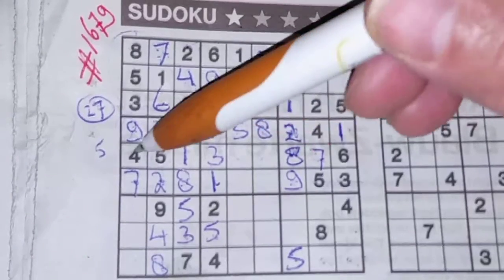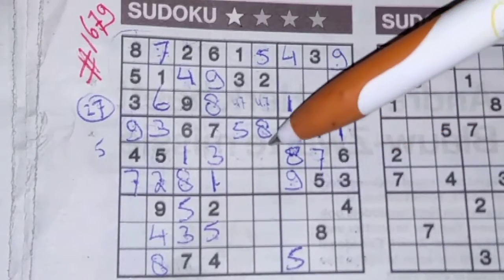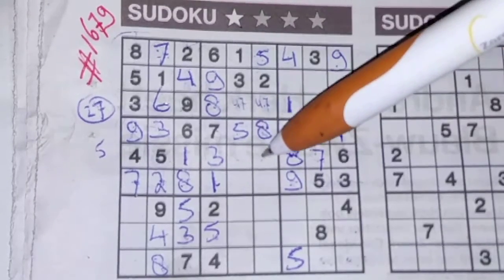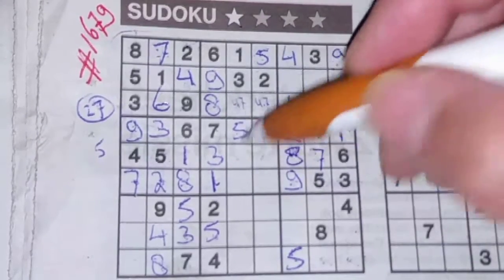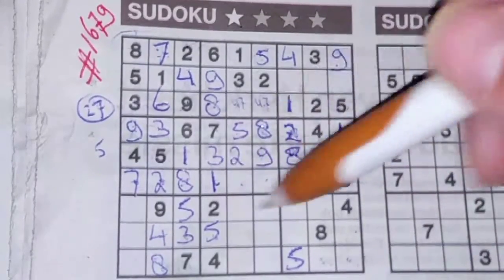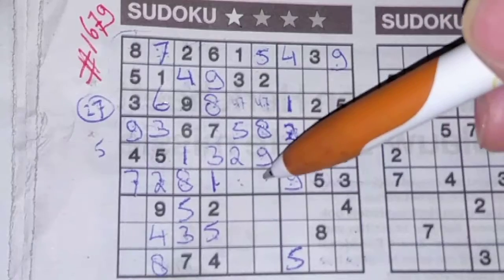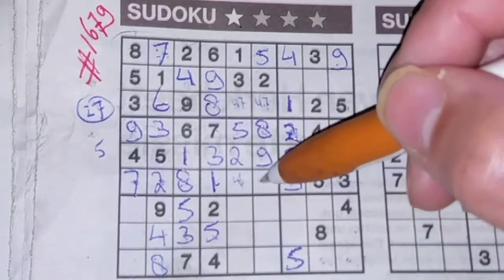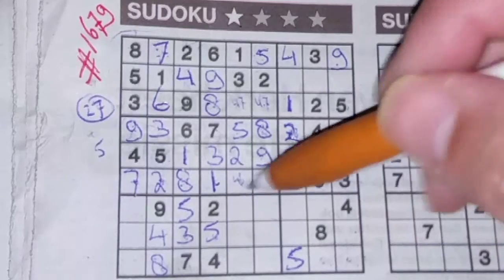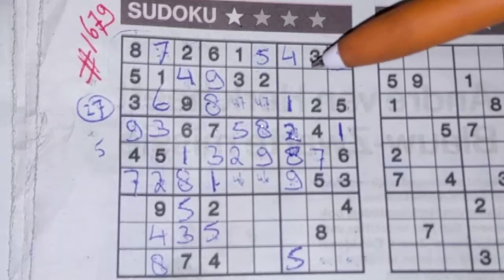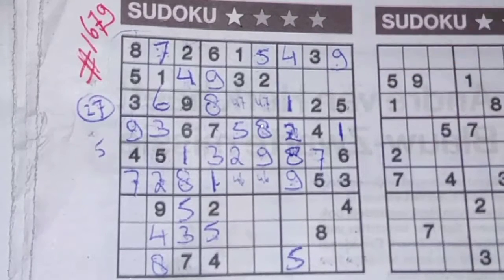Then 2 numbers left in the middle row for the numbers 2 and 9. We see here 2, no 2 there. 2 should be here, and the 9 goes there. The other 2 numbers in this big square for the number 6 and 4. I cannot fill this right away, so I need to mark them. Alright, 6 and 4. How about the following number?